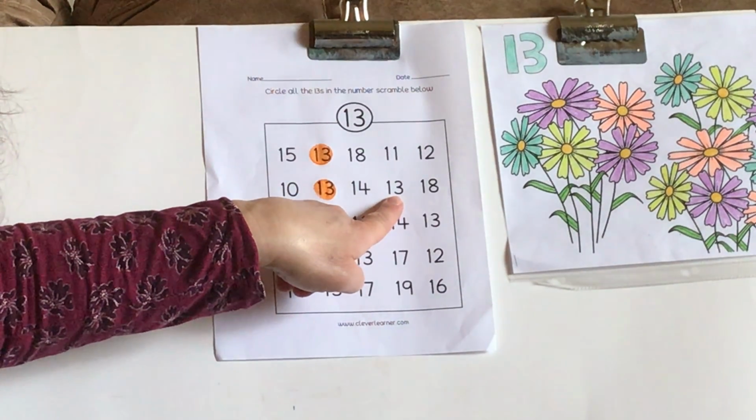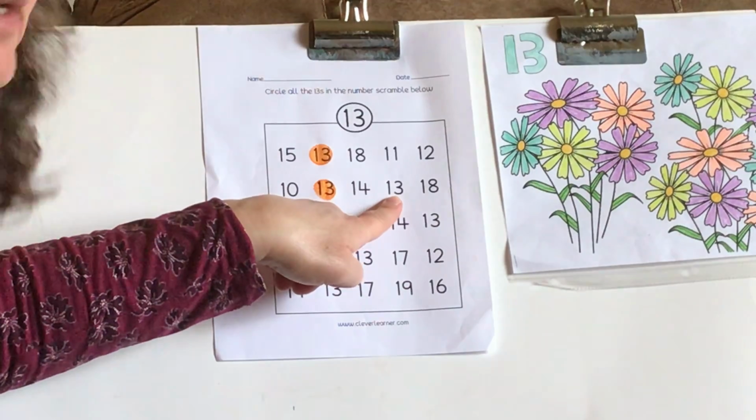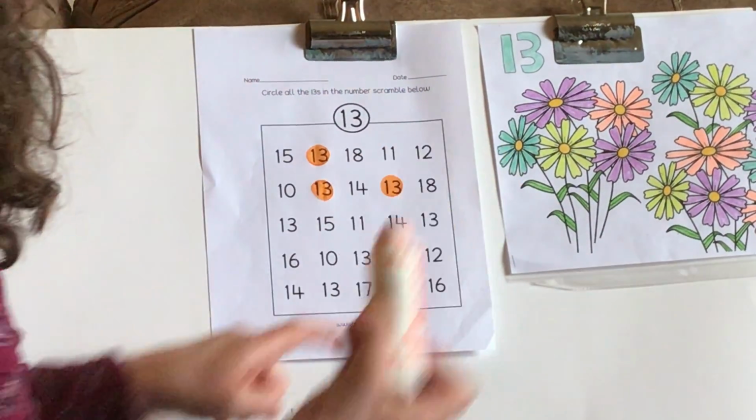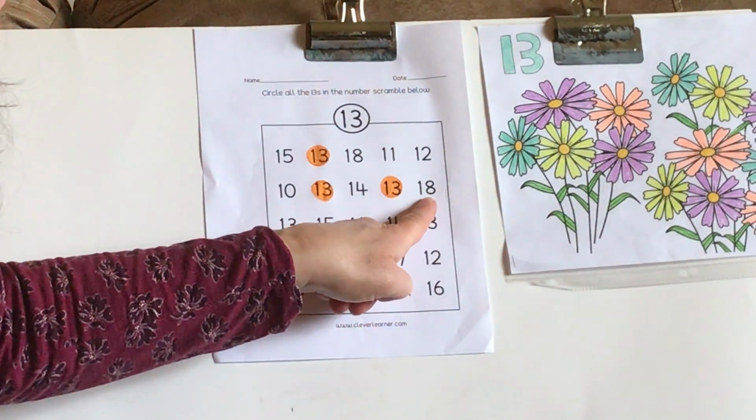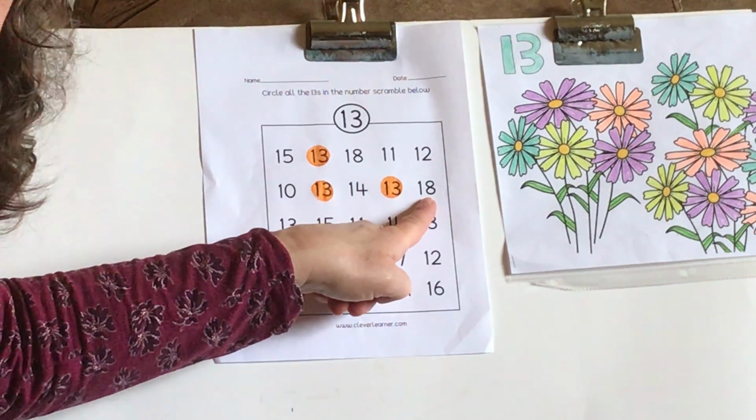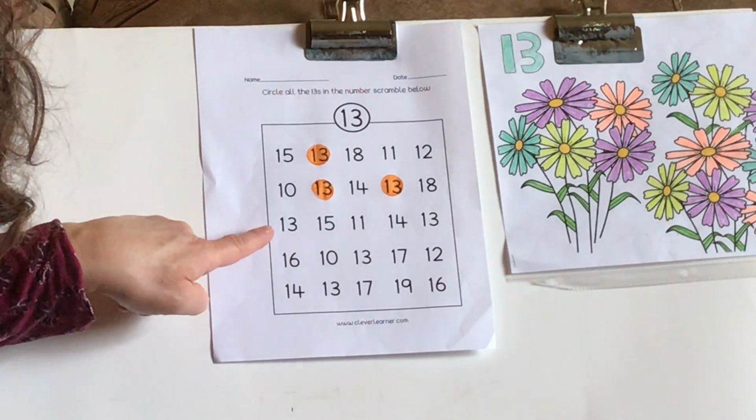And what number is this one? 13. Should we mark it? Yes. Okay, and how about that? Is that a 13? No, that's not a 1 and a 3. That's a 1 and an 8. So we didn't get to that one yet. Come down to the next row.